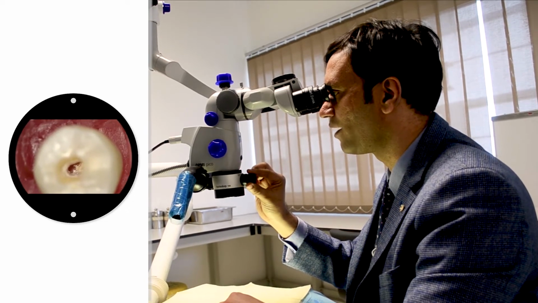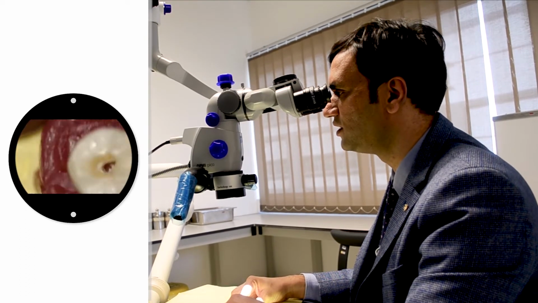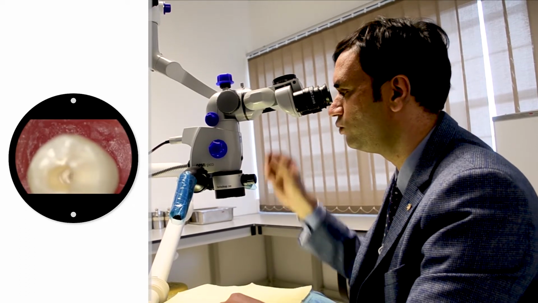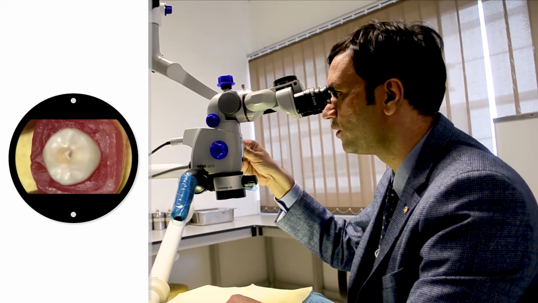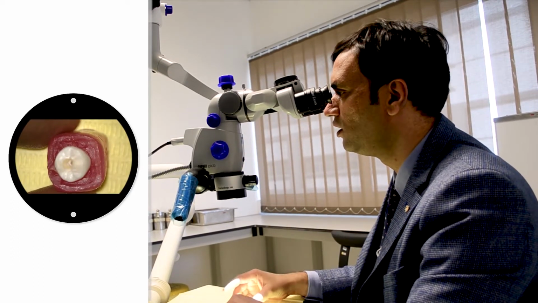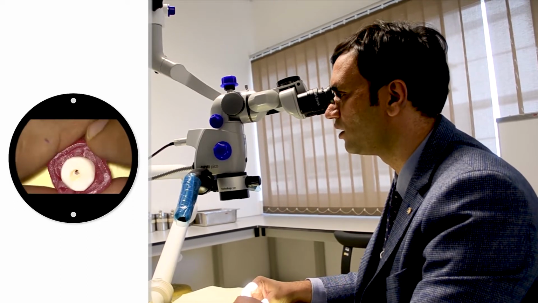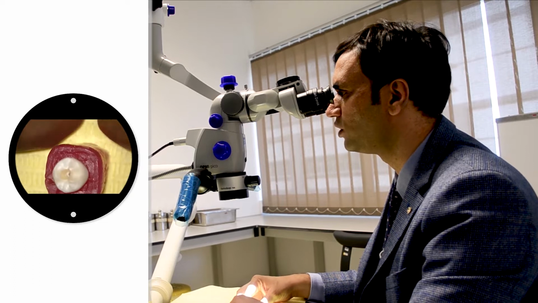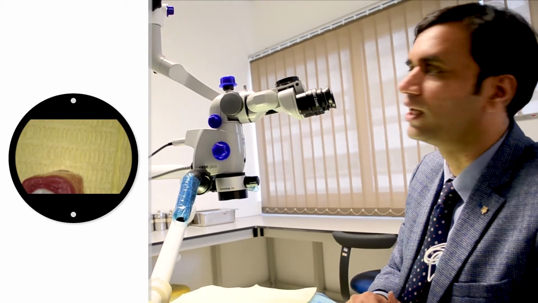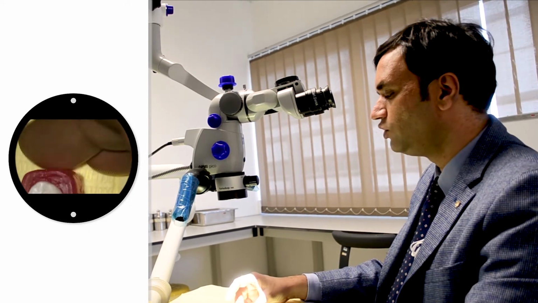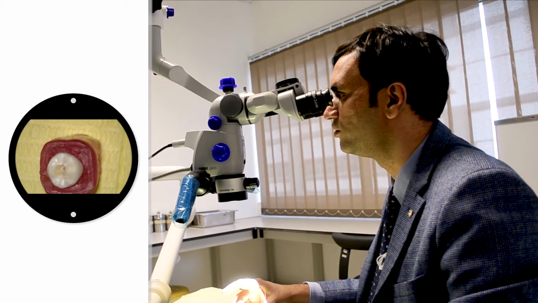You have achieved your parafocality. That means what you are seeing through your eyepiece is same as what you are seeing on the monitor, right? So normally we don't prefer 2.5 magnification. Usually 1.6 or 1 magnification is just nice for most of the procedures you will be performing for a root canal. So once you achieve this, you are ready for doing your procedure.